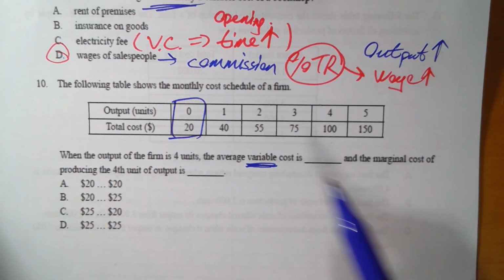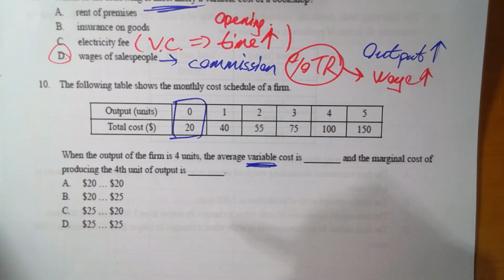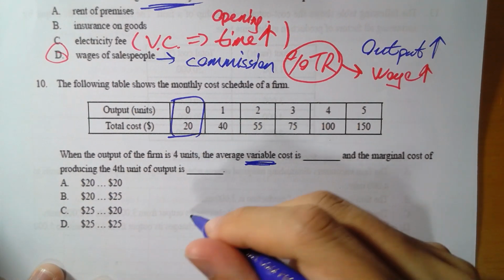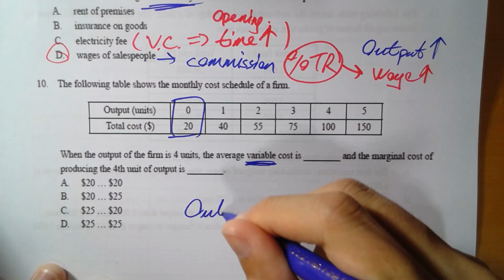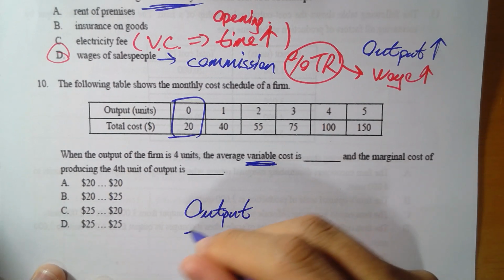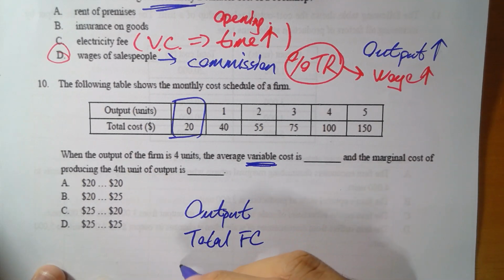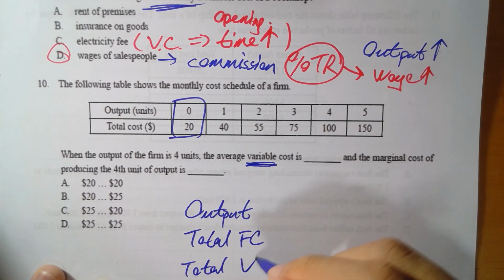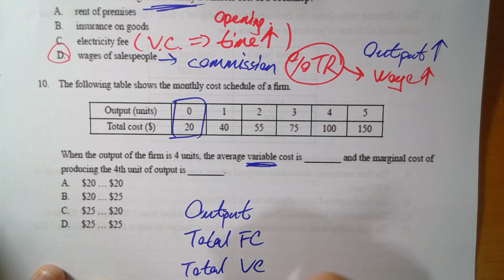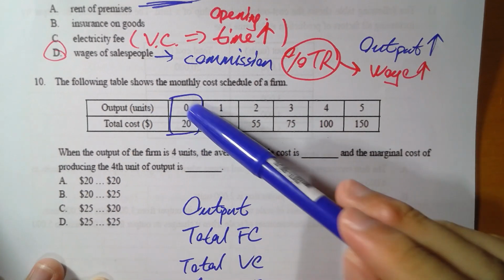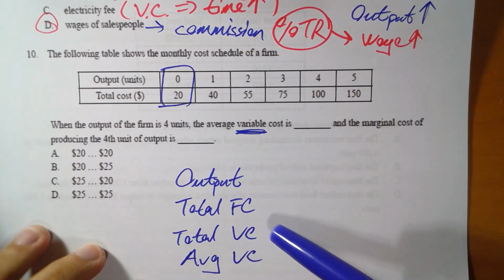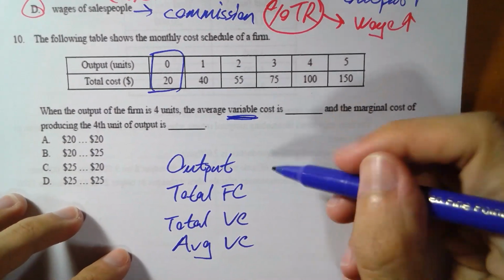At 0 units, we have $20. So let's break it down. 其實應該係咁啊。Total fixed cost, total variable cost, and average variable cost. Let's break this table into this table, okay? Let me copy it real quick.